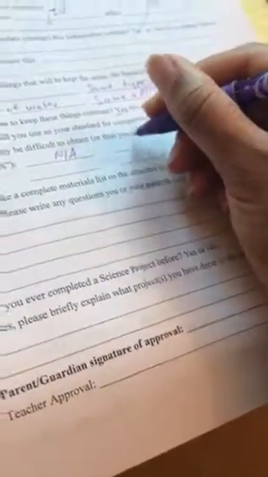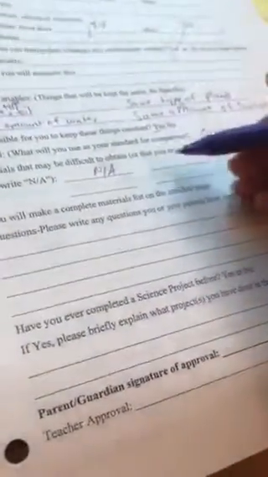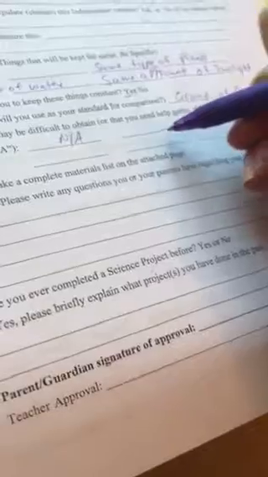All right, materials that may be difficult to obtain or that you need help getting. So if you can get all your materials, most of you will be able to, you're going to just put NA. Like if you and your parents can help get all the materials, great. Now let's just say you need something like you don't have a thermometer. Then you'd write that down. Or if there's something that you asked your parents for and they said they can't help you, you write it here and I will try to help you find it.